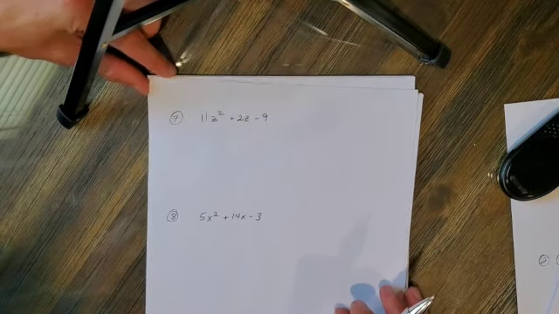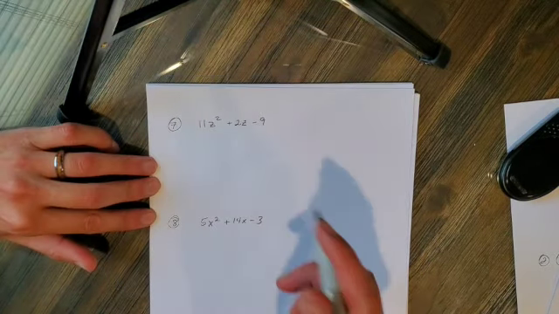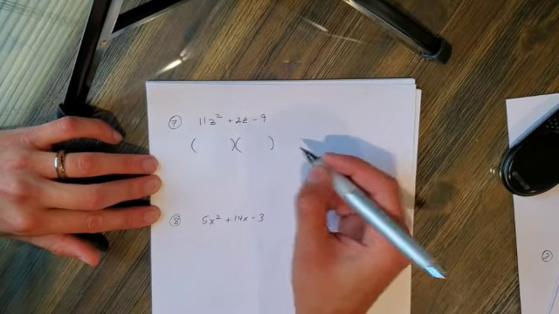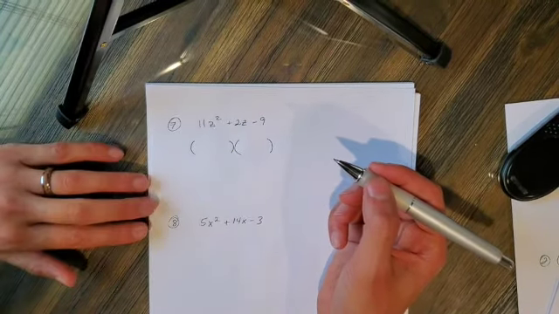Couple more examples and we're done. In fact, why don't you guys try this one? Hit pause and then try it out.